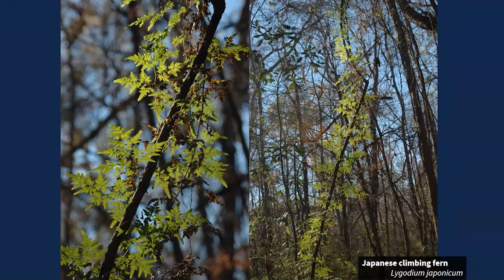So again, very, very diverse. Lots of different types of ferns out there. They grow in a lot of different types of habitats here in Illinois.